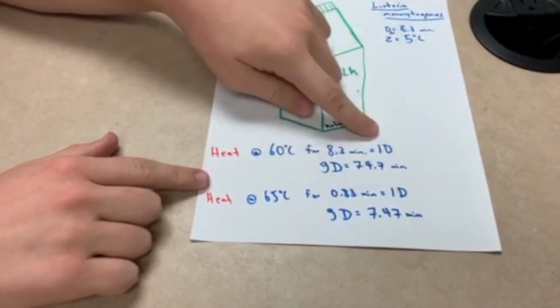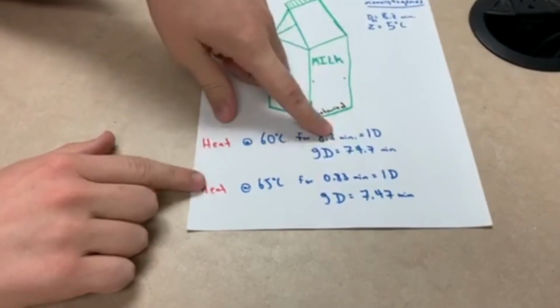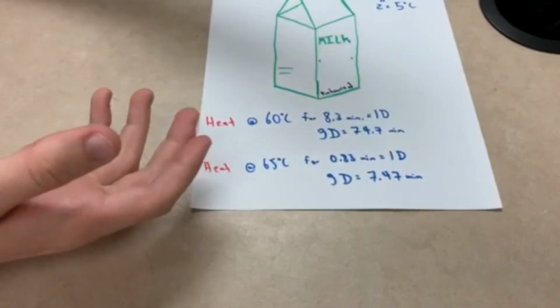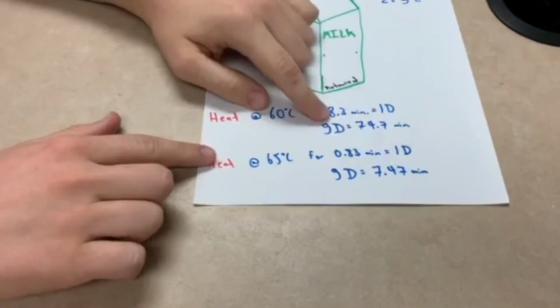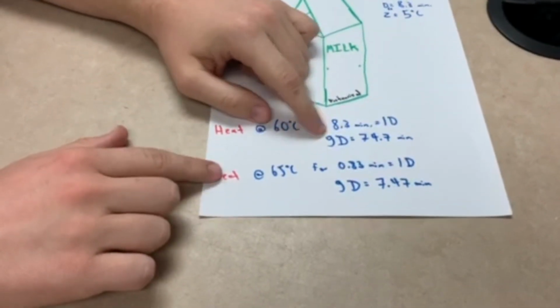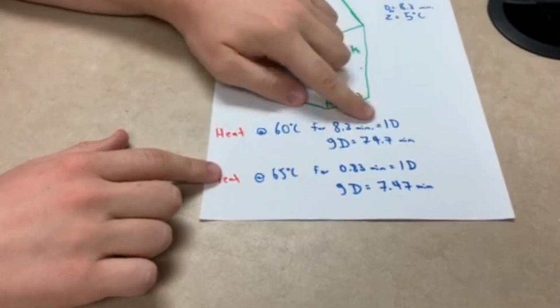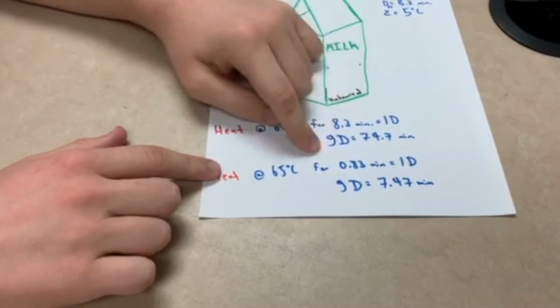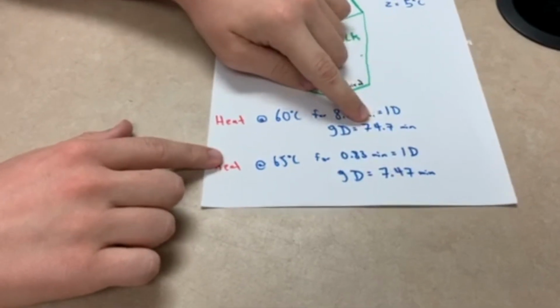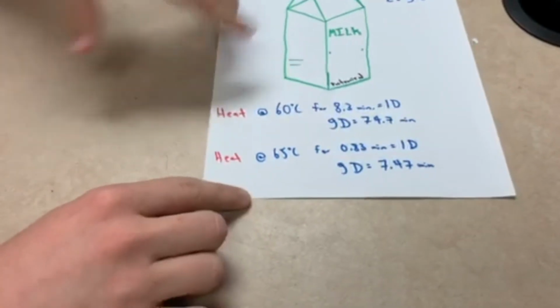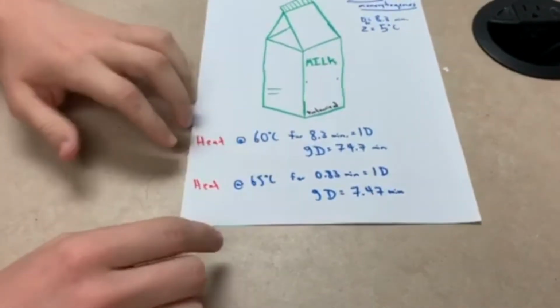We've killed 90% of those bacteria. That's usually not good enough in industry. You want to kill many logs of bacteria. Generally 9D is something that they'll do. So if you want to achieve a 9 log reduction, you simply multiply your first D value, 8.3, by 9. You get 74.7 minutes. We've now killed 9 logs of Listeria cells.